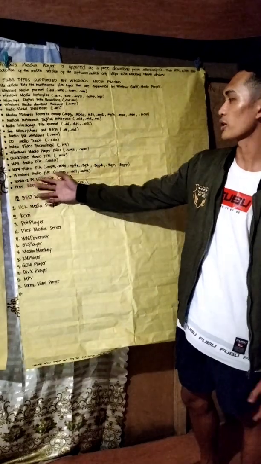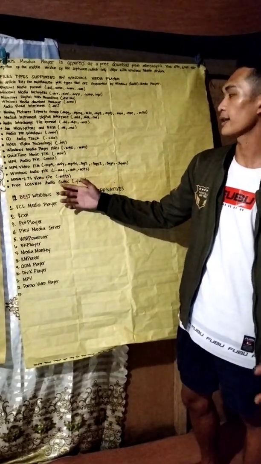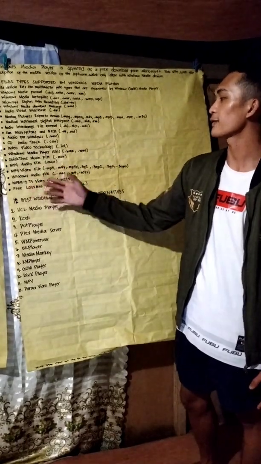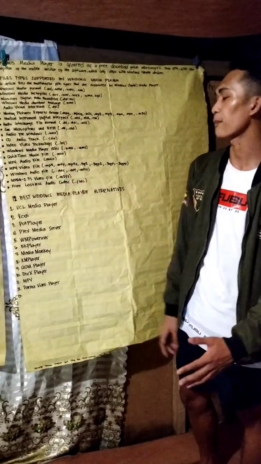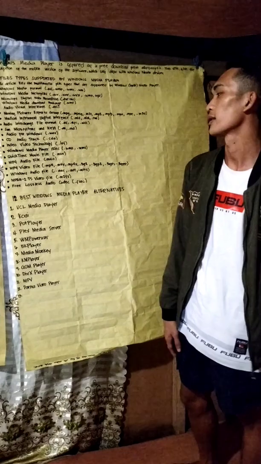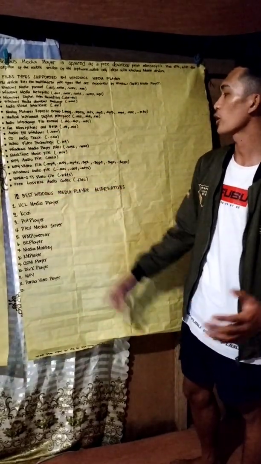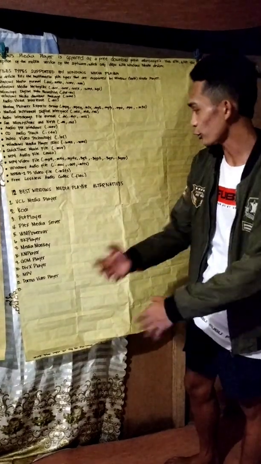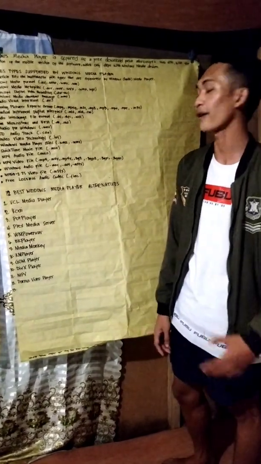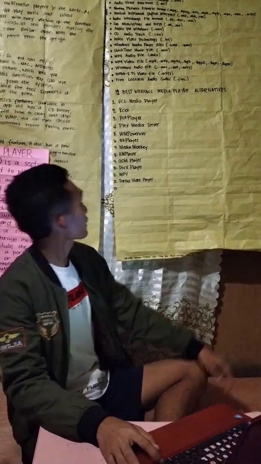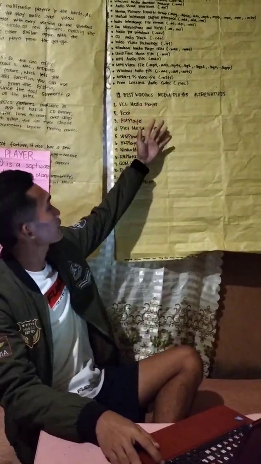We have here Windows Audio File, AAC, ADT, ADTS. We have here MPEG-2, TS Video File, or for short M2TS. And the last one is Free Lossless Audio Codec, which for short is FLAC. As we continue to our topic, here are the 12 best Windows Media Player alternatives.